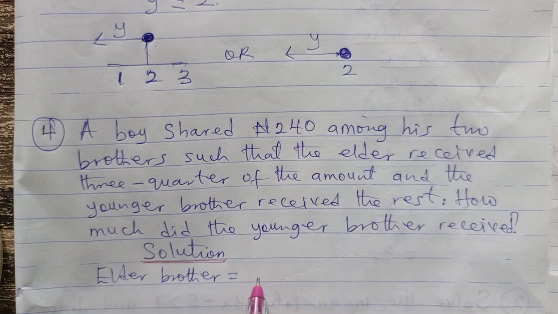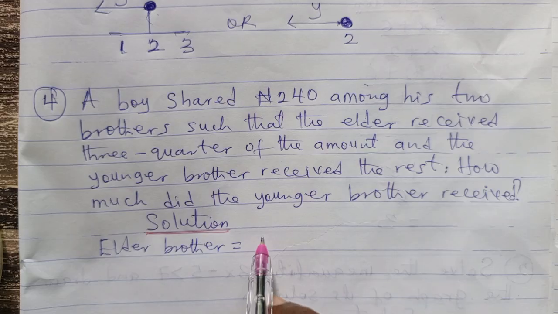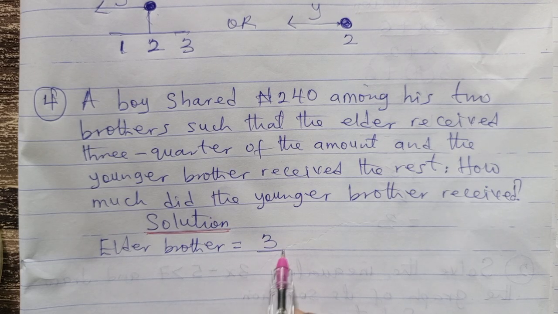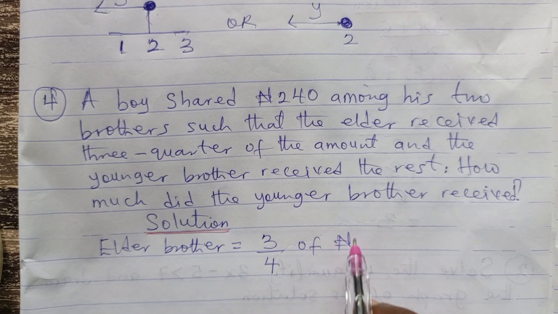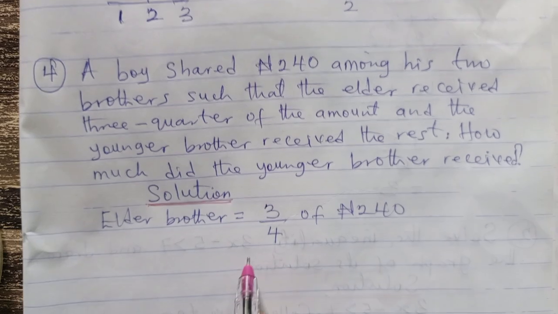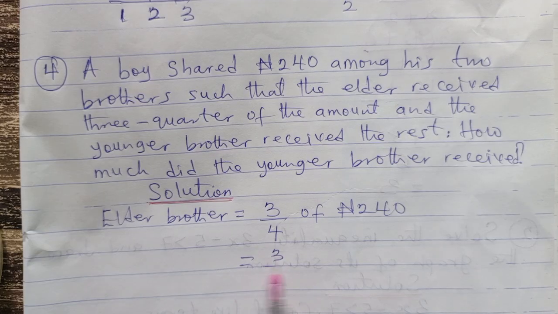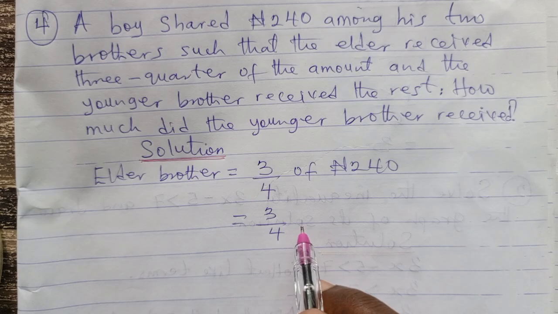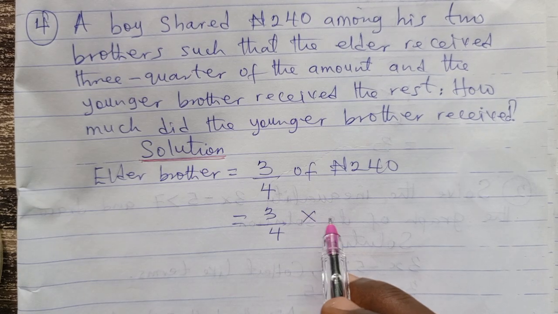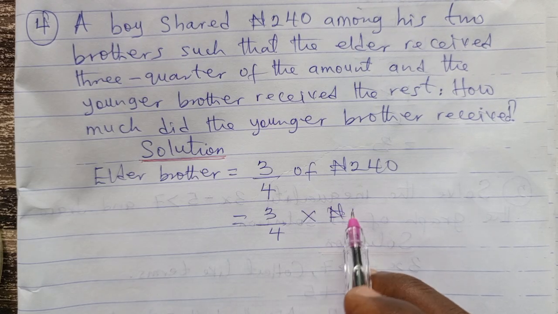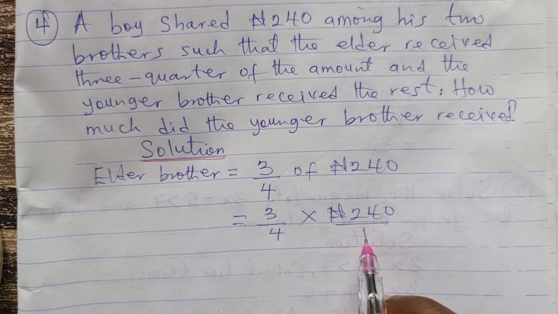All right, so we have 3/4. How do we write 3/4? 3/4 means 3 divided by 4, then of the amount they share, 240 naira. So what do we have? We have 3 over 4. What is "of" in mathematics? It means multiplication. Then we have 240 divided by 1.